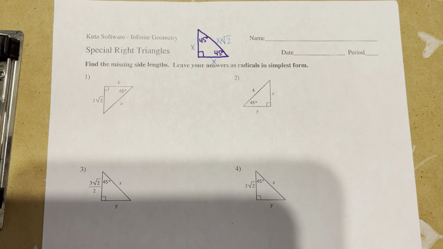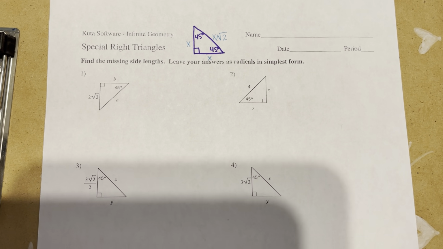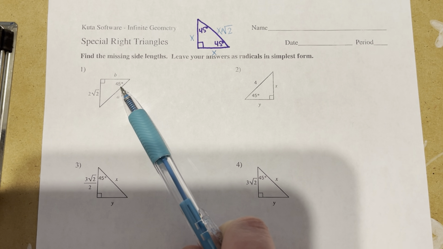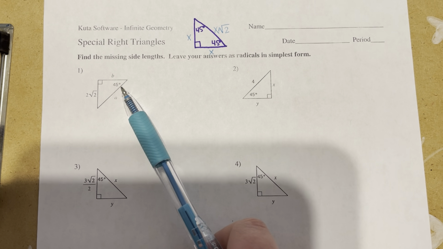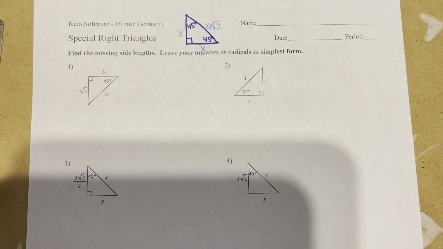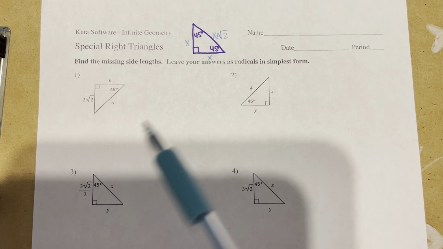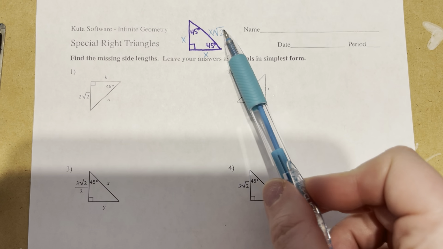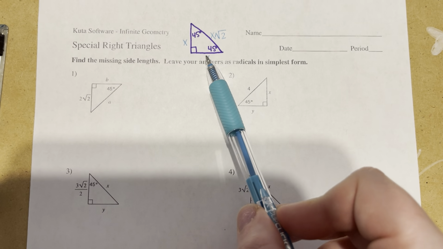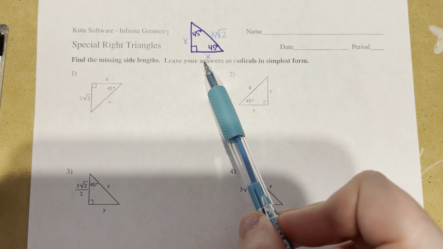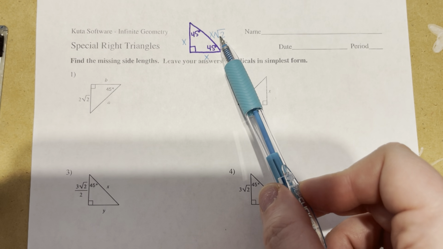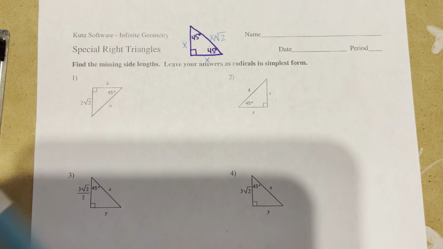In this video, I'm going to show you how to do special right triangles, specifically triangles that are 45, 45, 90. So what that means is two of the angles are 45 degrees and then one is the right angle. When you have those triangles, they're all going to look like this, where the two legs that form the right angle are both the same. We're going to call that x.